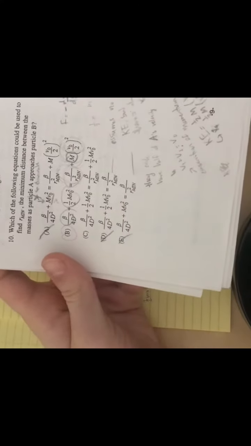Okay, so this shouldn't be too difficult. First off, we're gonna set it up, because it looks like all the answers are conservation of energy equations. So we're gonna start by using what initially is there.